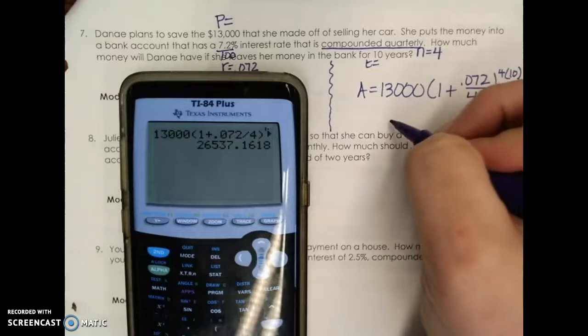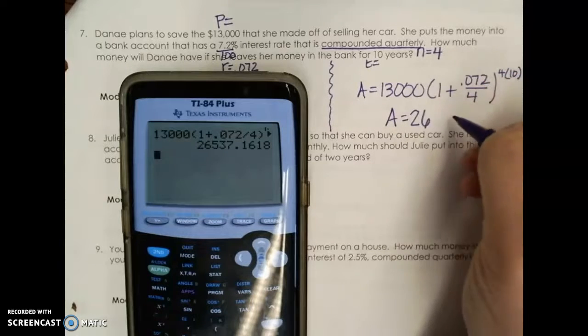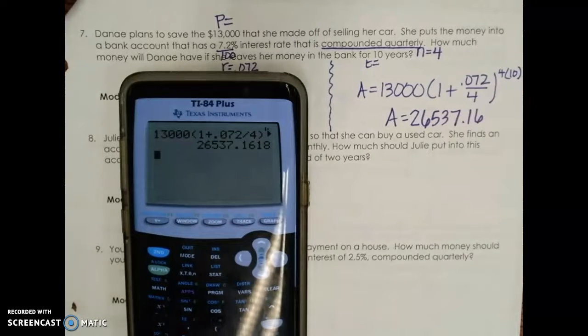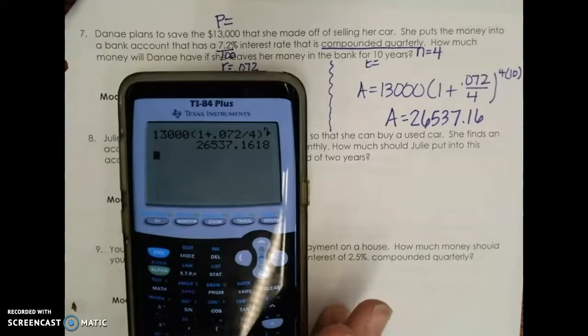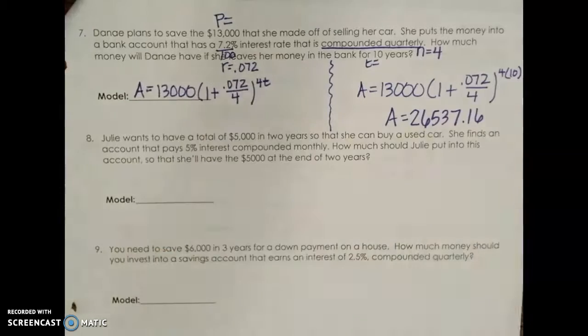$26,537.16. So after 10 years, she's doubled her money, $26,537.16, with an interest of 7.2%. But that was 10 years of sitting there doing nothing with it. So that's a long time to wait to get it to double and not ever touch it again. Let's go ahead and try the next one from the notes.